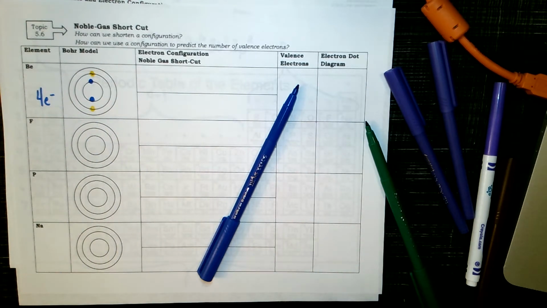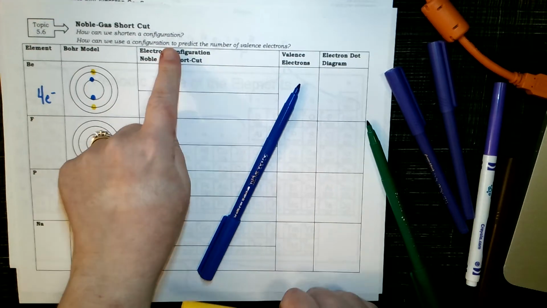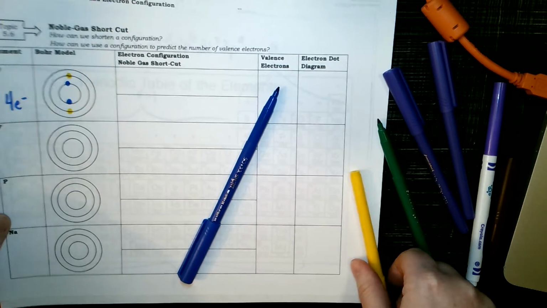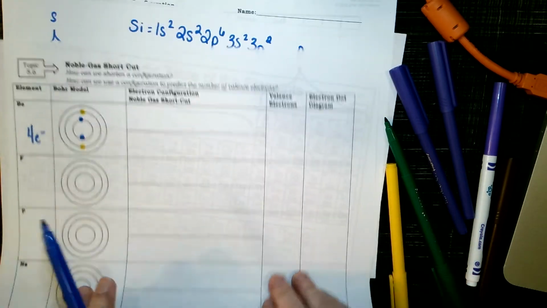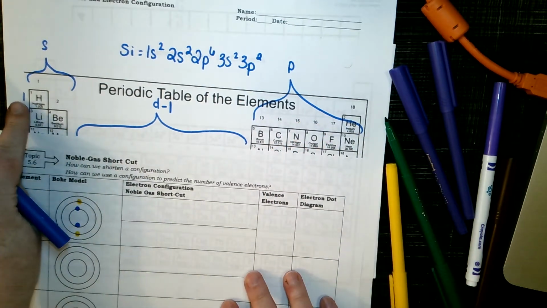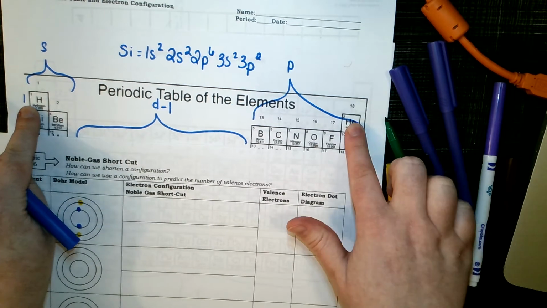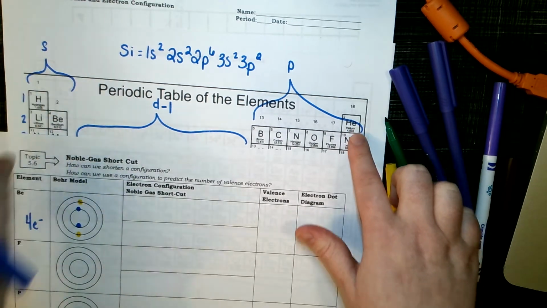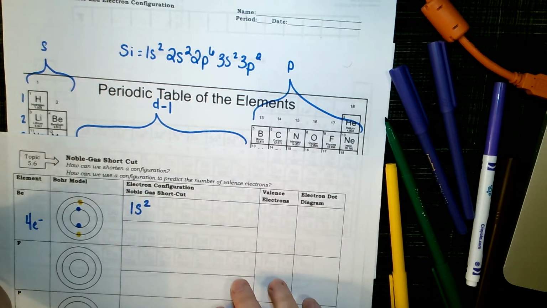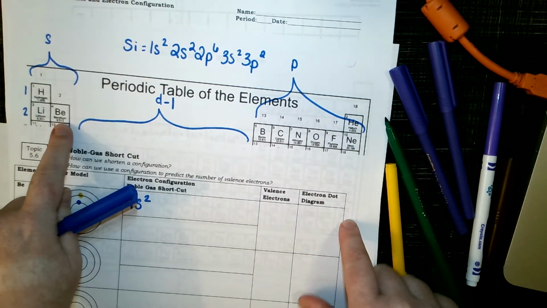So from there, we can write our electron configuration like we've been doing. And so beryllium has 4 electrons. So that means when we write its configuration, we start here at our first energy level, S block, and it's going to hold all 2. So we start out with 1s2.